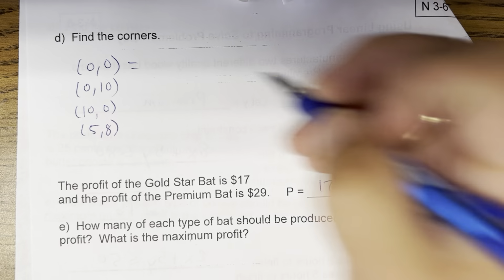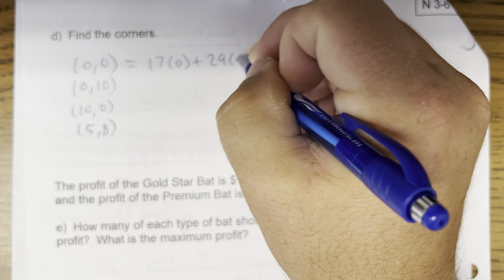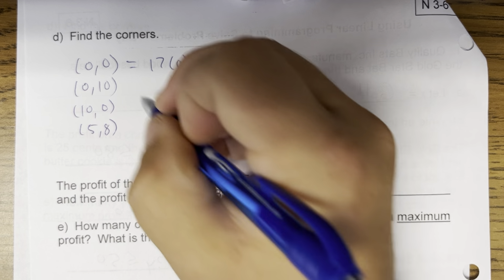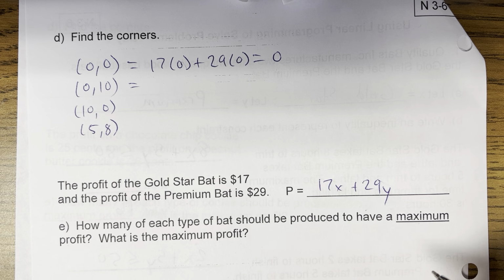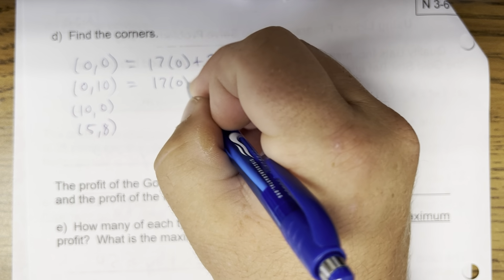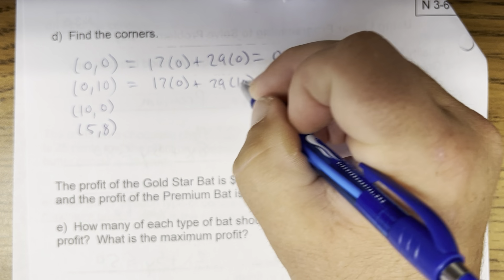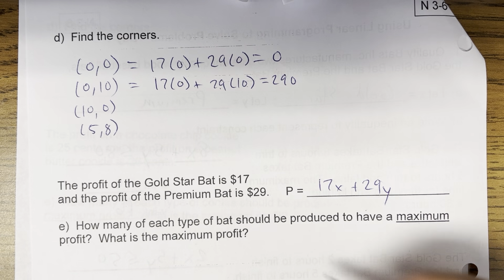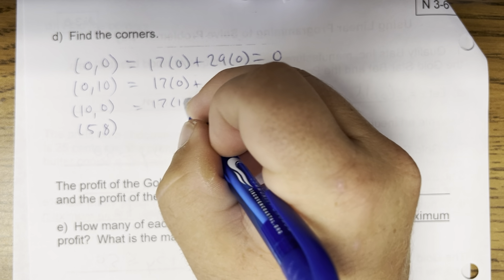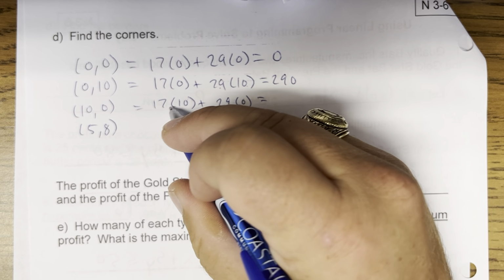So we're going to have 17 times 0 plus 29 times 0, which gets me 0. Which makes sense. If you don't make any bats, you don't make any money. 17 times 0 plus 29 times y of 10 gets me 29 times 10 is 290. 17 times 10 plus 29 times 0, that's 0, so 170.